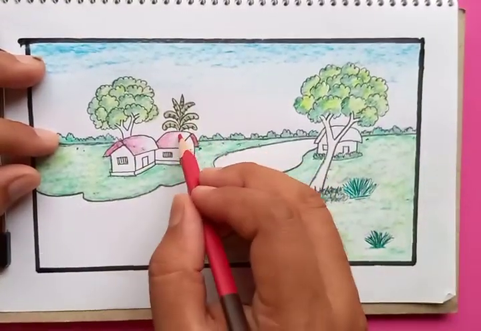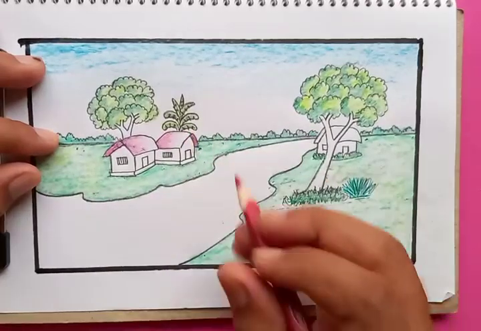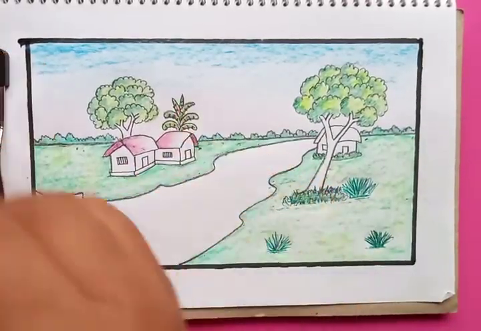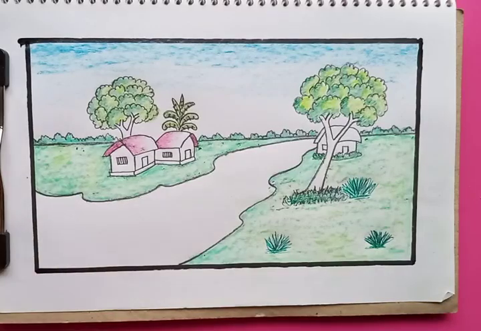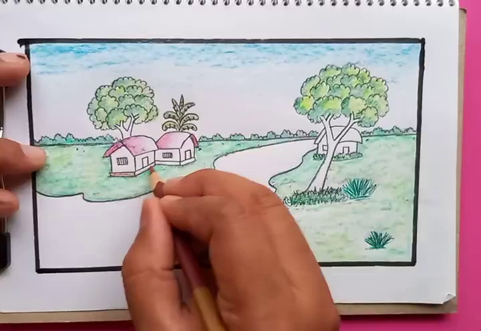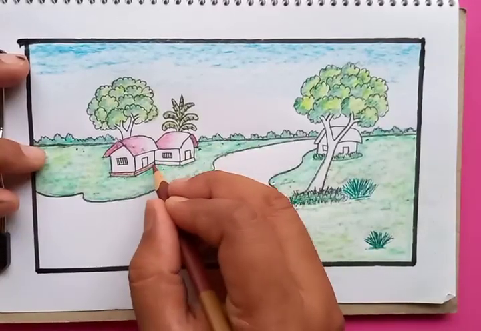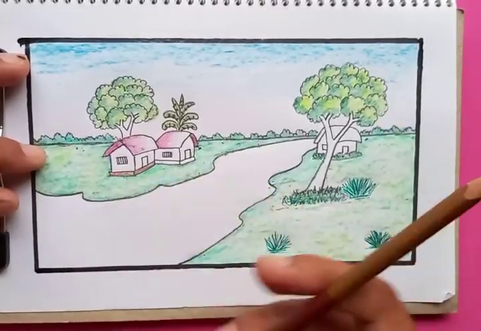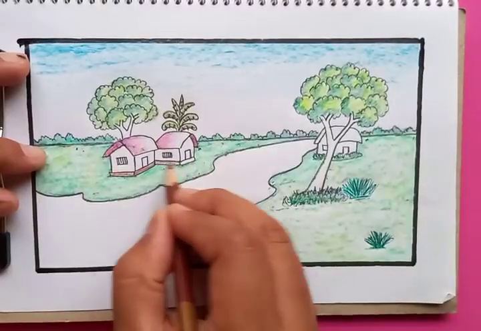All right. And let's put another color, a little darker color, for the platform at the bottom. Okay, here too.